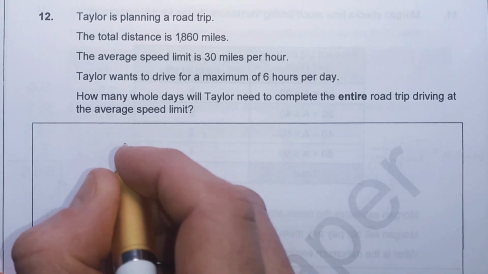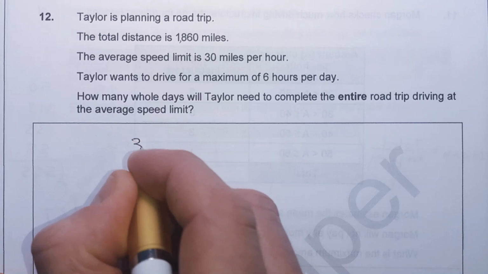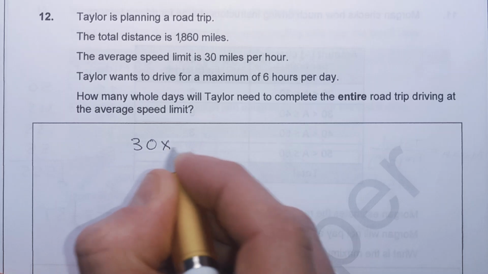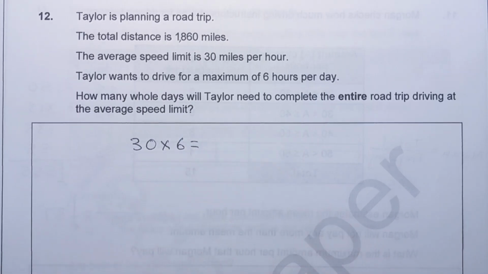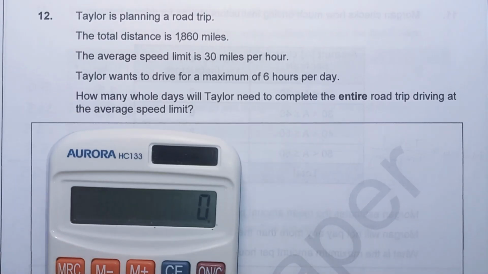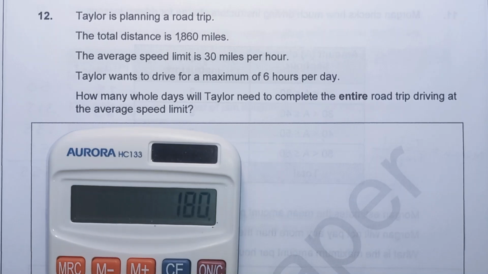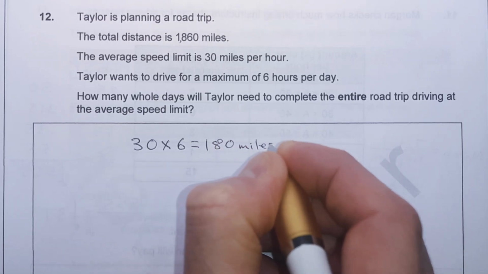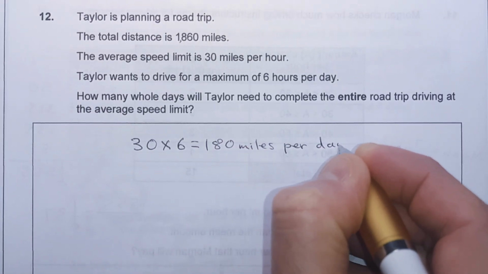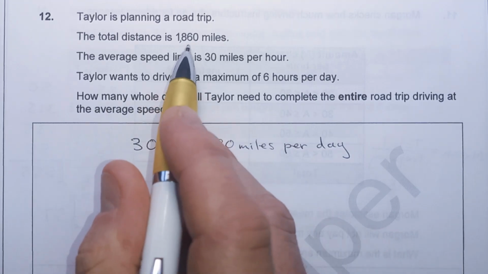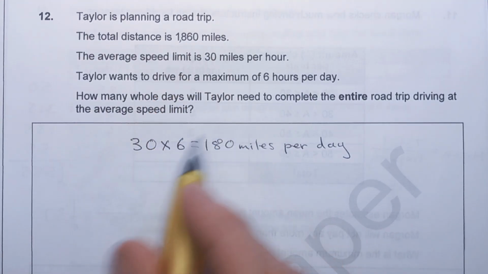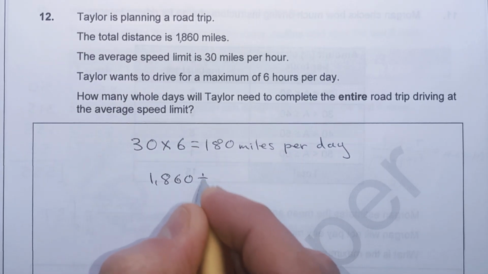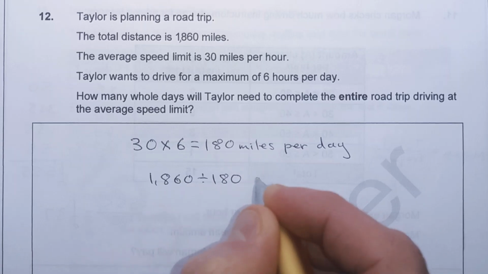Right, well, they're going to be driving 30 miles per hour and wants to drive a maximum of 6 hours each day. So 30 times 6 will tell us how many miles they're going to cover in each day. So 180 miles per day. Now if the total trip is 1,860, how many 180s fit into that? So in other words, 1,860 divided by 180.